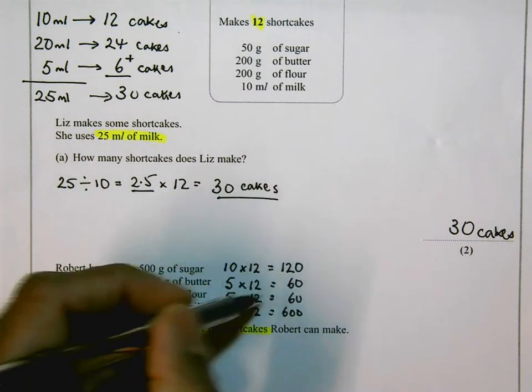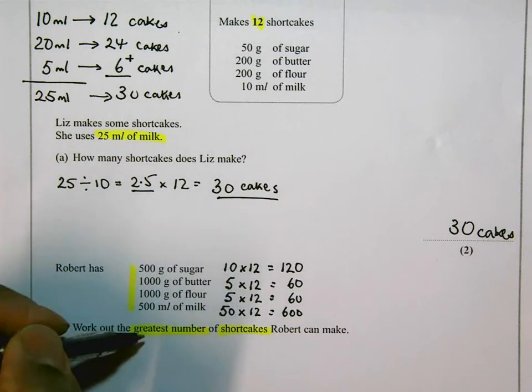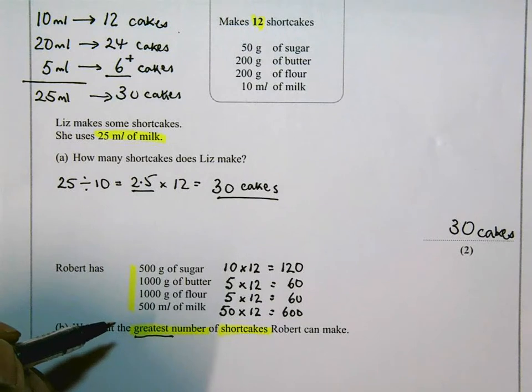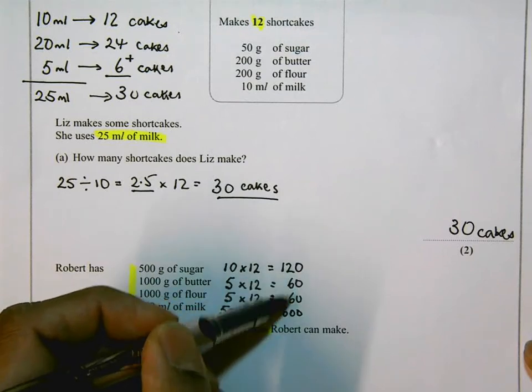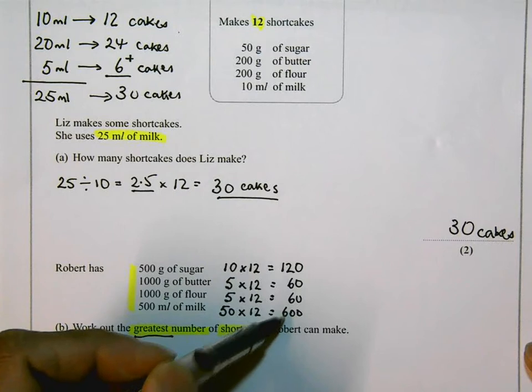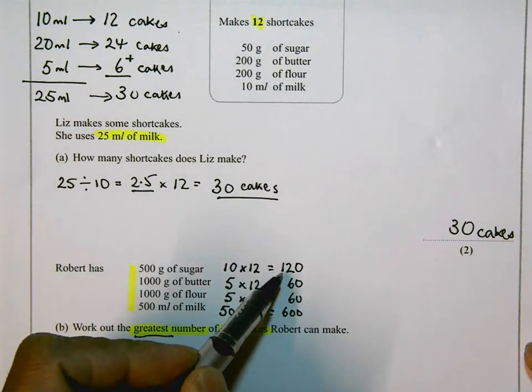But if I had all of these ingredients together, what's the greatest number of shortcakes I could make altogether? Well, looking at this, I could definitely make 60 shortcakes. I could make up to 600 shortcakes with the milk. I could make up to 120 shortcakes with the 500 grams of sugar.